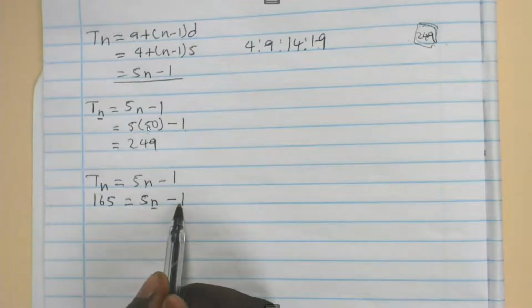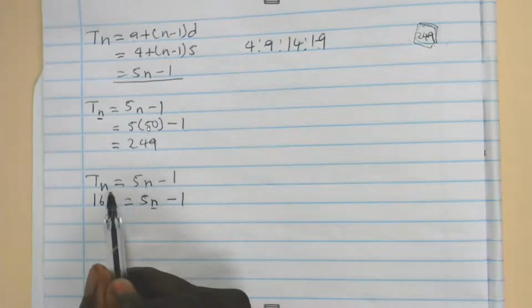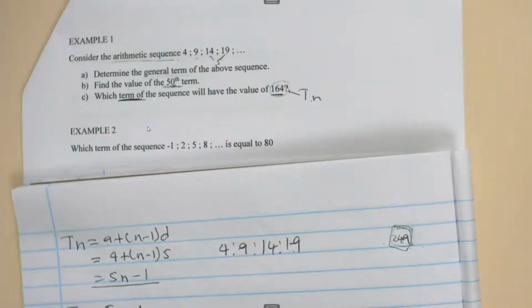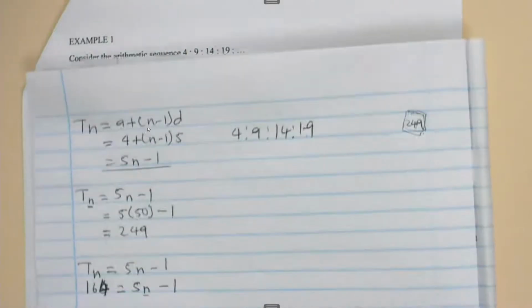If we transpose this negative 1 to the other side, it becomes positive. Okay, the term value there is 164, not 165. If we transpose this, then it becomes 165 is equal to 5n.